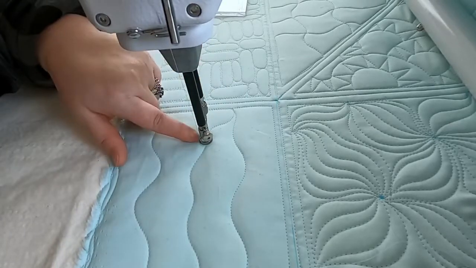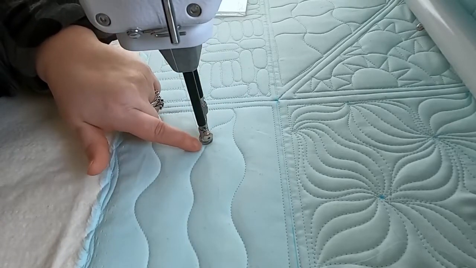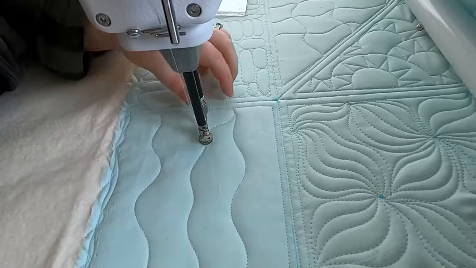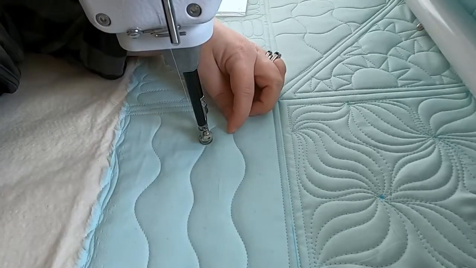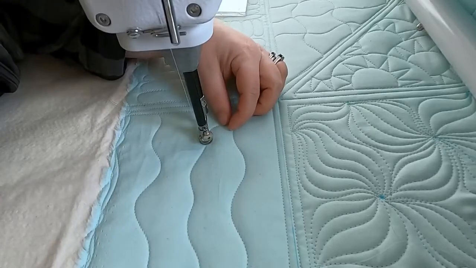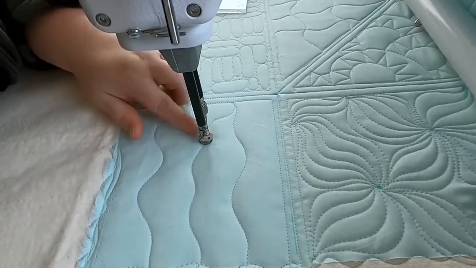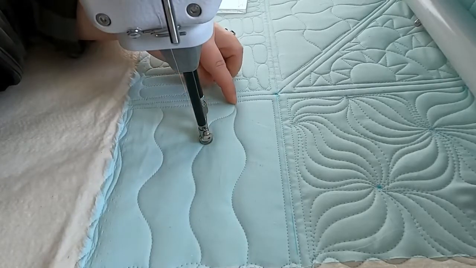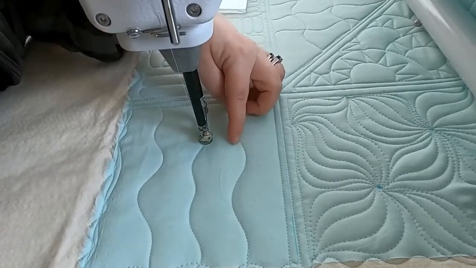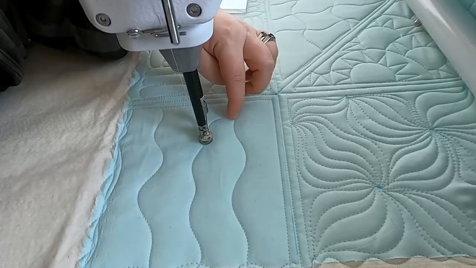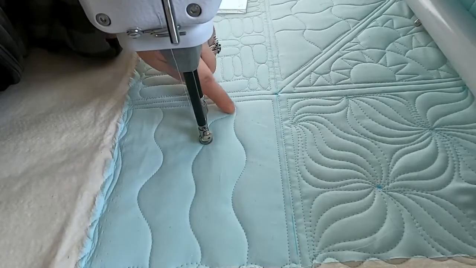To continue the pattern, we are going to travel up just a little bit along this wavy line. You want to move up about the distance of your quilting. So I'm going to move up about 1/4 of an inch. And now I am going to echo this S-shaped line back and merge into this wavy line about 1/4 of an inch above where this one diverged.